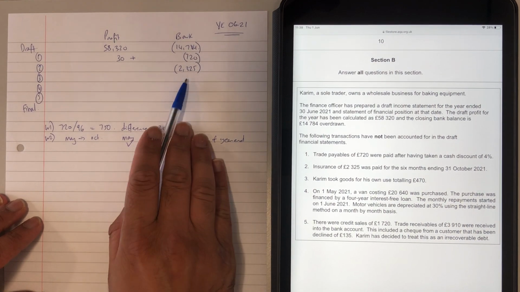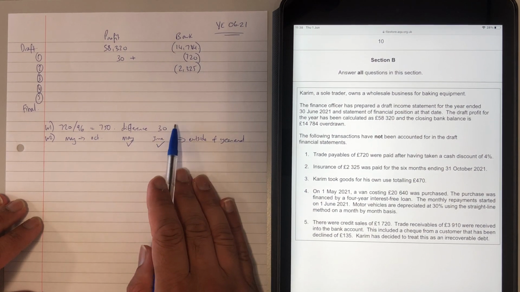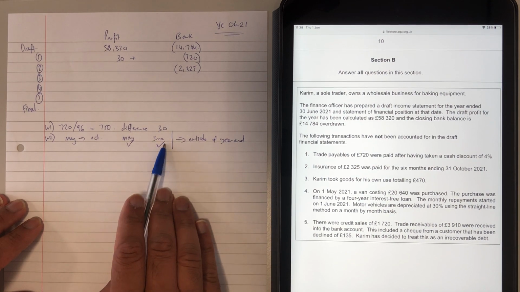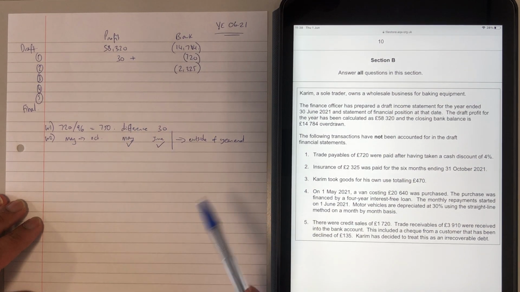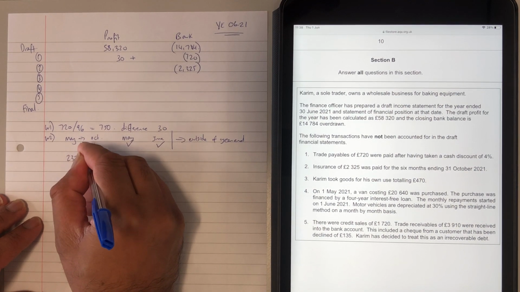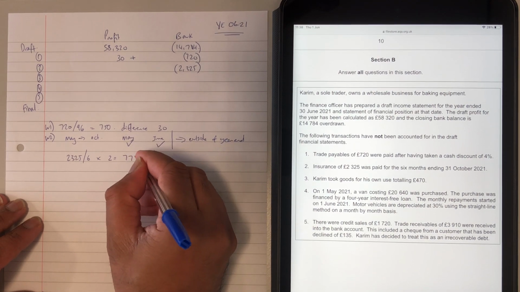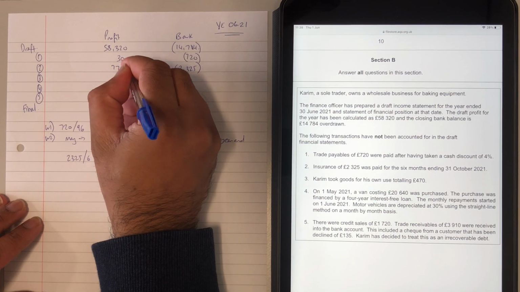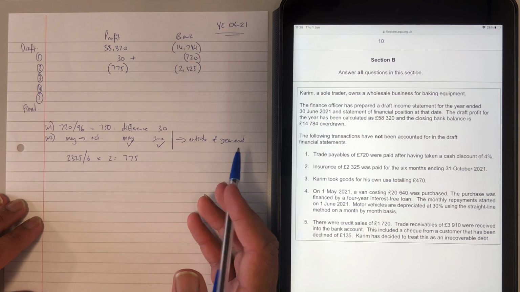Now, because we paid that amount, that affects the bank. However, only 2 months fall in our year end. So this will affect our expenses, which means expenses go up, profit goes down. Let's work out 2325 divided by 6 times 2. Only 2 months affect our year end. 2325 divided by 6 times 2 is 775. Okay, so our profit's going to go down by 775. And the reason why we don't work with the other 4 months, you might be thinking, what do you do about the other 4 months?